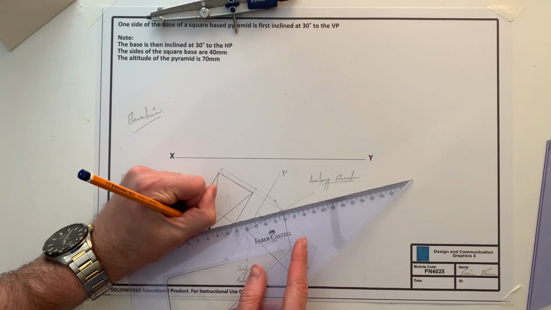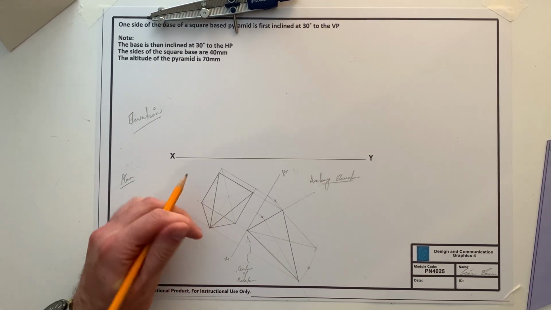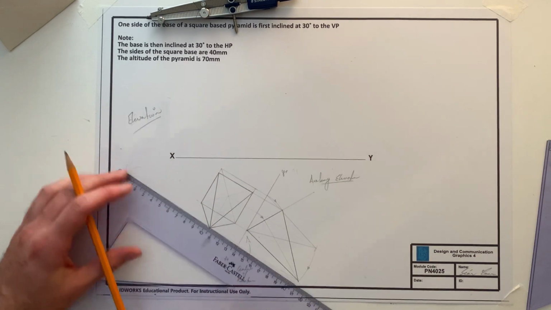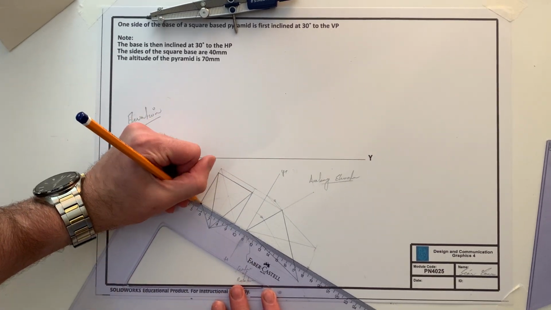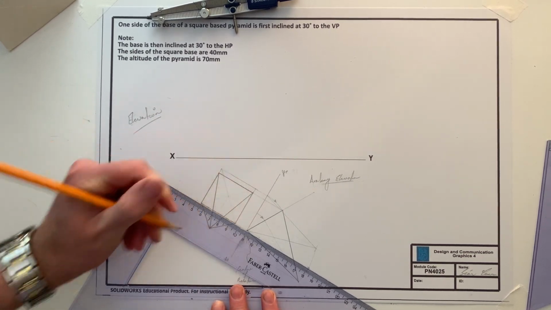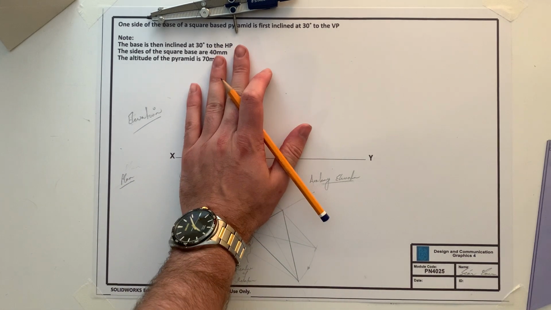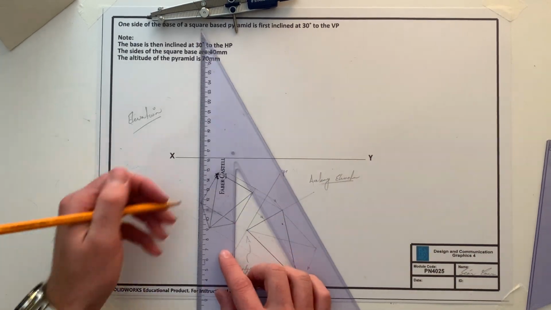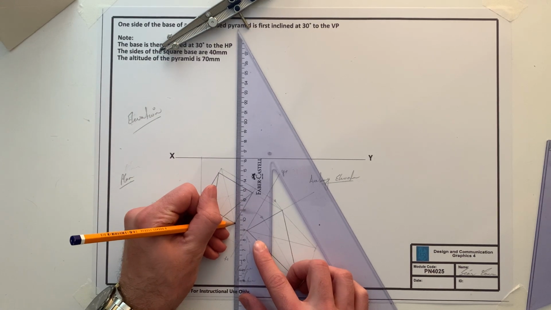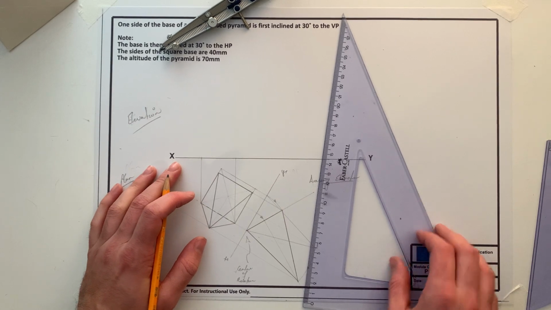Now it's not as clear in my one that this line here should be light because it's actually behind, it's like hidden detail. Like so. Now what we can do is we can bring it up into our elevation. First of all, take up the two, or basically the line itself, the two corners that are going to be sitting on the horizontal plane.